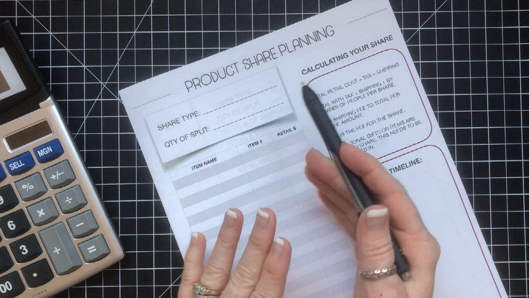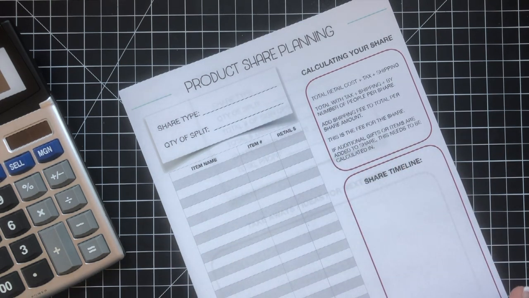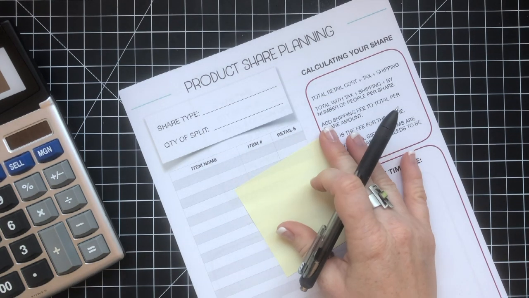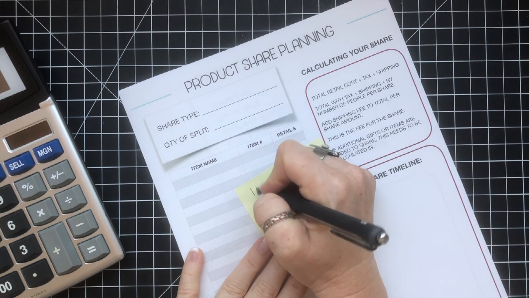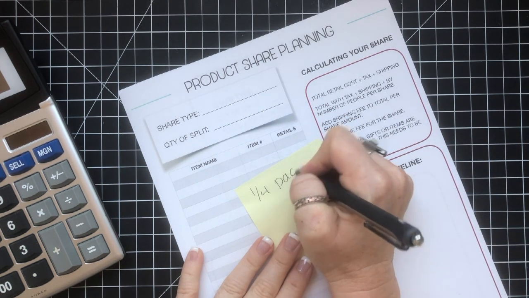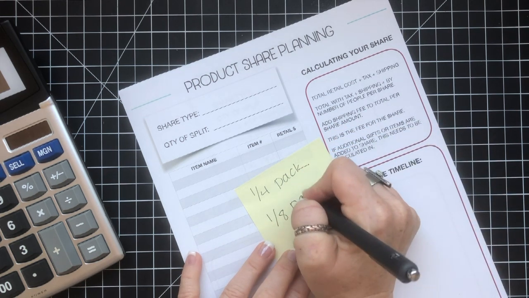For paper, it's really easy and straightforward. You have 2 choices. I'm going to use a Post-it note for this. You essentially have, well, really you have lots of choices, but the most common choices are either a 1/4 of a pack of designer series paper or an 1/8 of a pack.